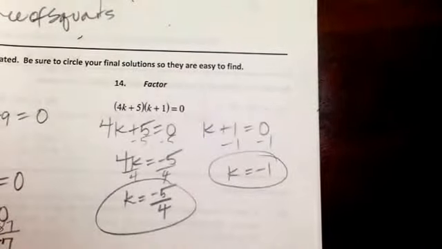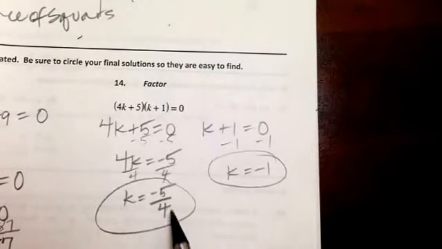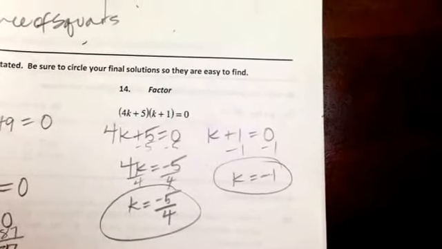I'm going to subtract 5 from both sides. 4k equals negative 5. I'm going to divide both sides by 4. K is equal to negative 5/4. I think that's negative 1 1/4. Subtract 1, k is equal to negative 1. So my solutions or my roots are negative 1 1/4 and negative 1.